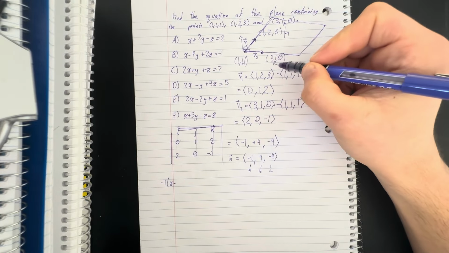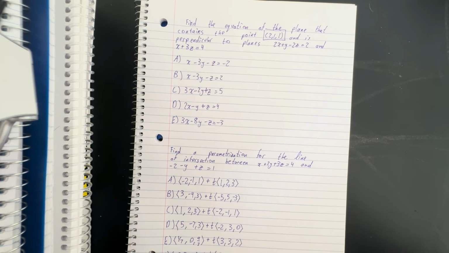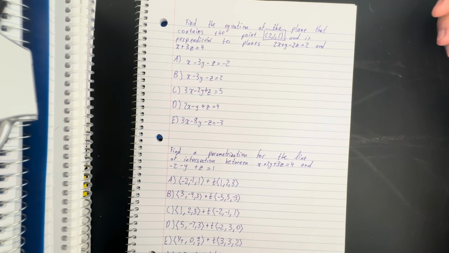Scalar multiples of each other are okay to deal with in these kinds of problems. So now there are 2 more problems. This one wants us to find the equation of a plane that contains this point and is also perpendicular to these other two planes. You can kind of imagine two planes in some kind of orientation. They don't necessarily have to be, here, how can we, let's do this.